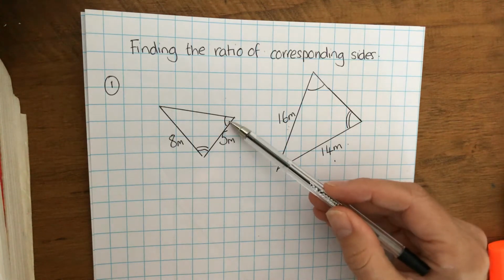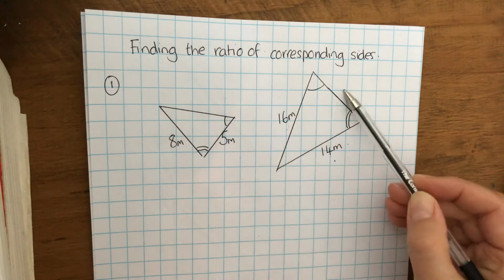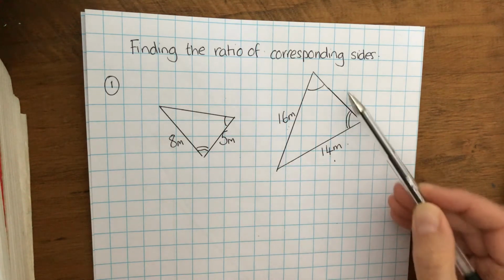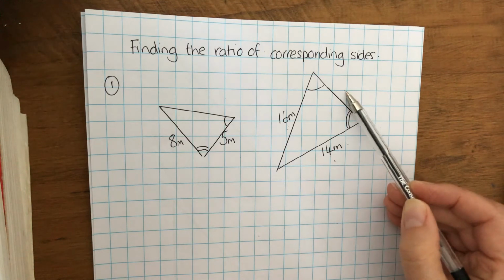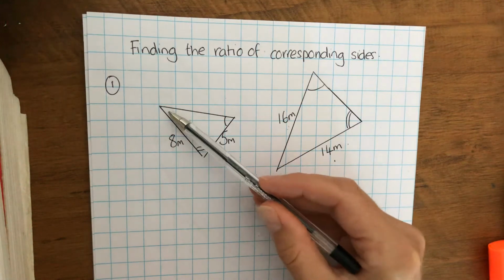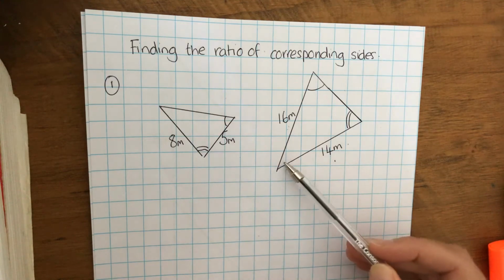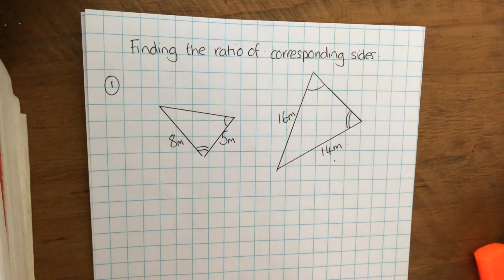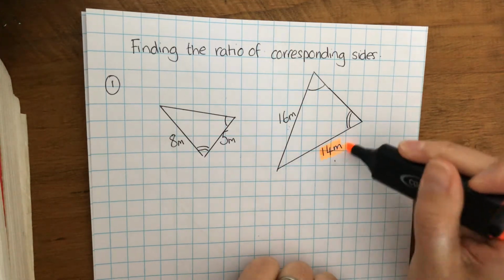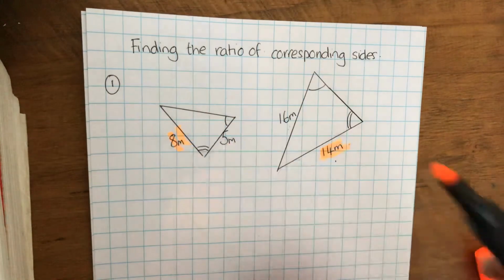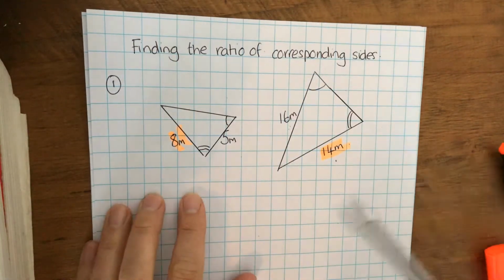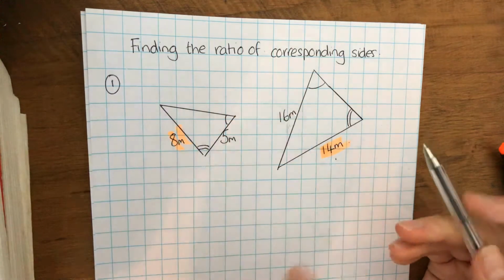The 5 is between the one marking and two markings. One marking to two markings, there's nothing there. Okay, the 8 is between no markings and two markings. No markings and two markings. These are the corresponding sides. So imagine it spun round, it would look the same as that shape there.